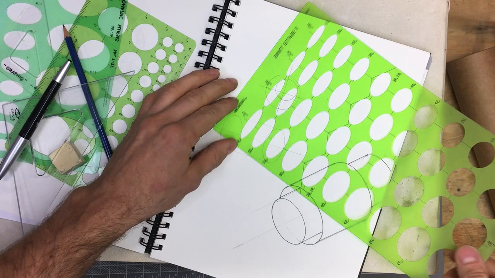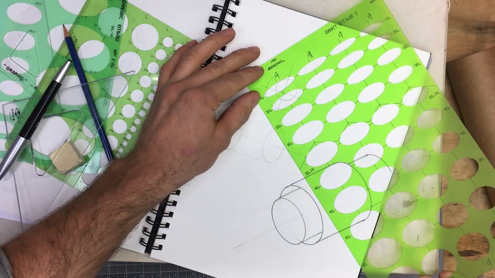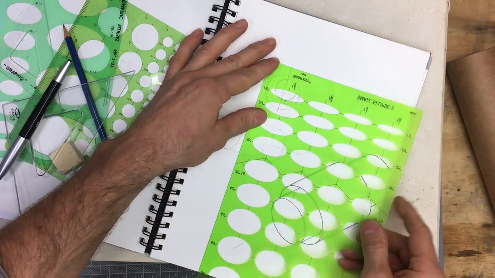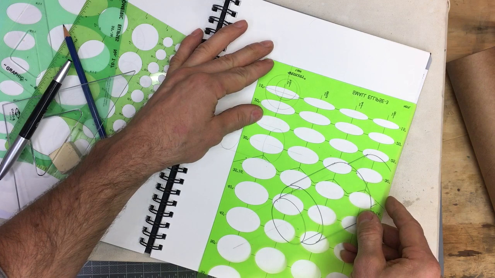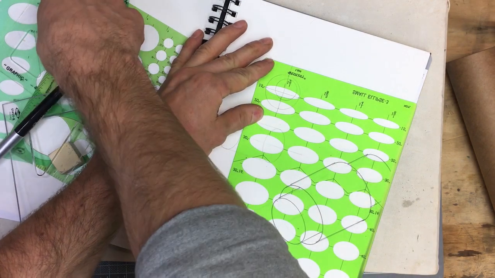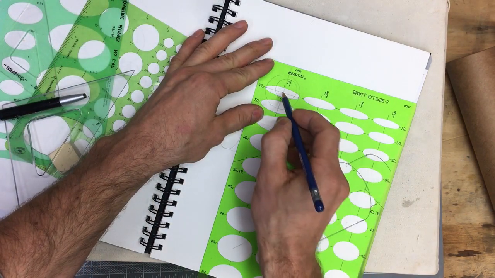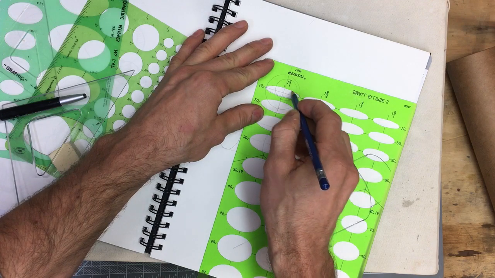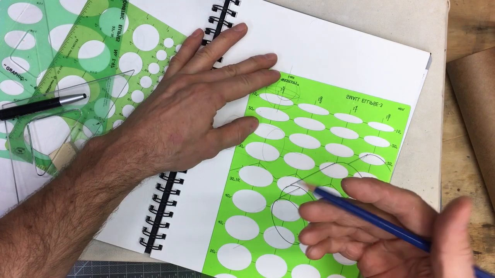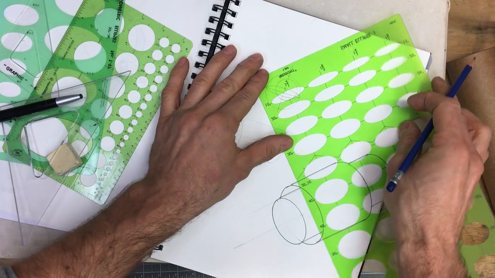My outer sphere, or my outer circle, had a 1.5 inch diameter, so I'm going to use that same one here to render in my ellipses. And using these ellipses, I'm going to start to divide up my sphere.